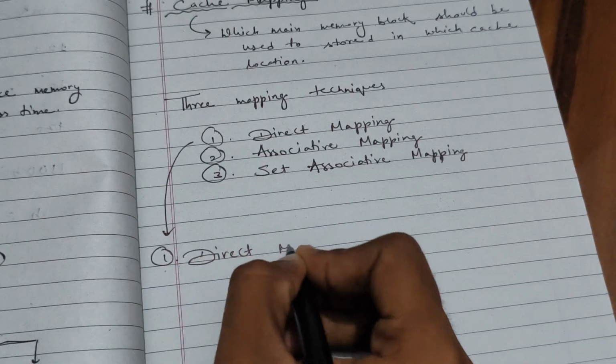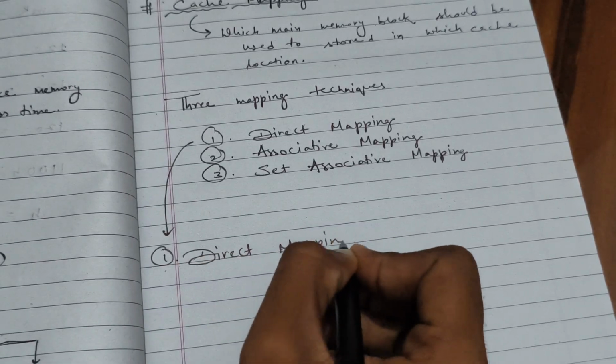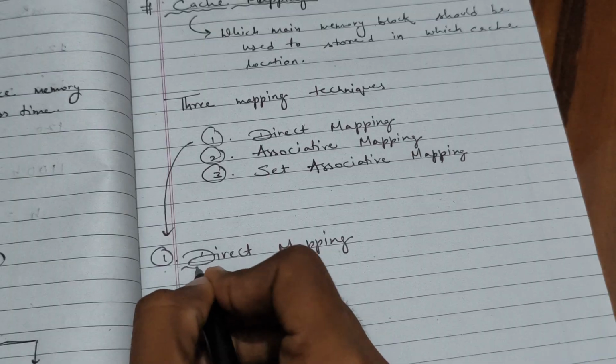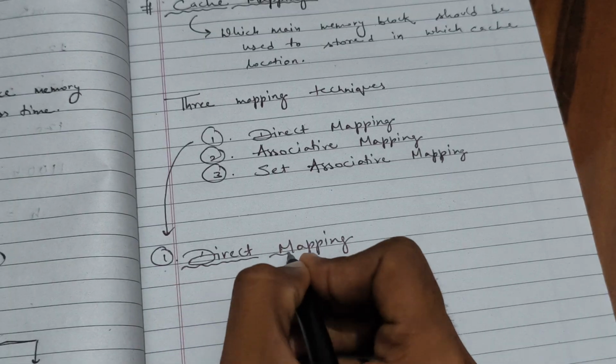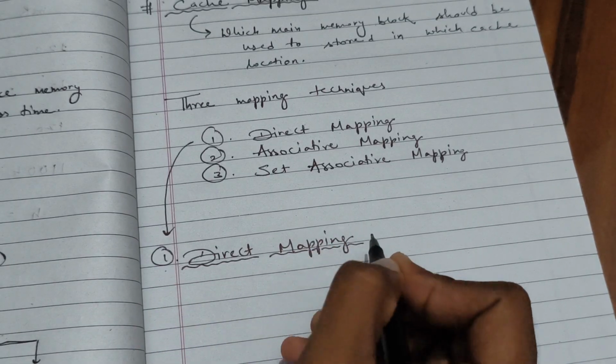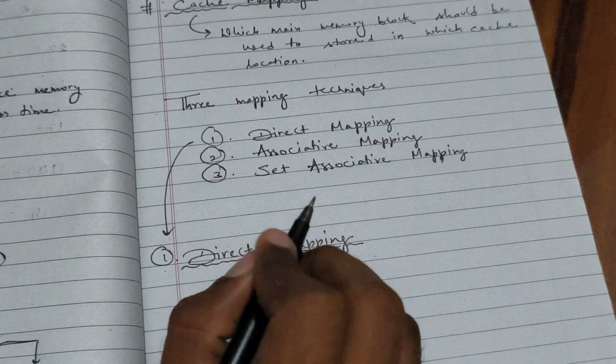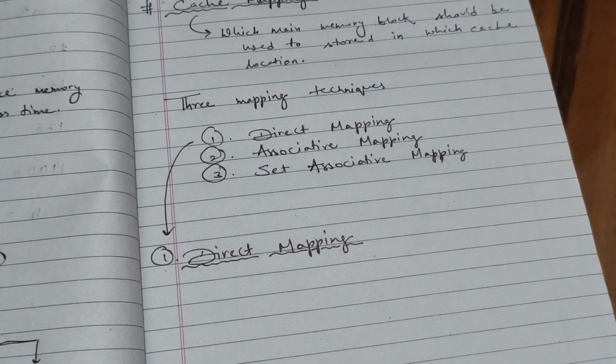Direct mapping, as the name suggests, involves mapping the blocks from the main memory directly into the cache memory. But how are we doing this? First of all, there is a concept called a cache line.